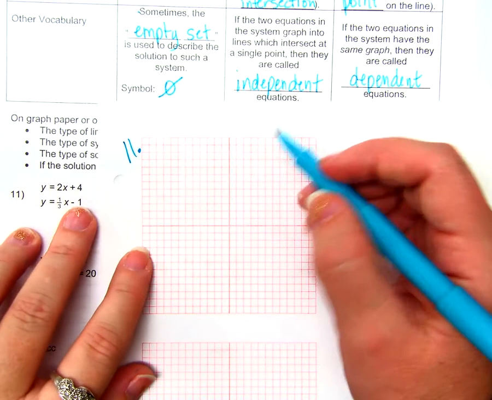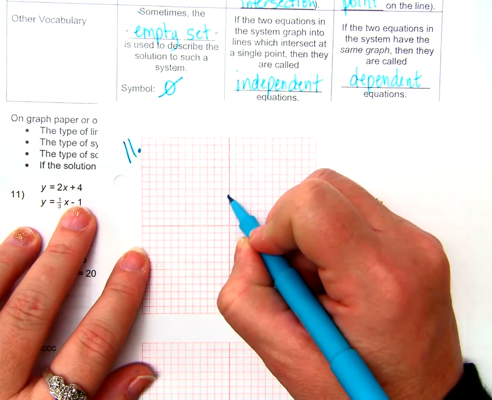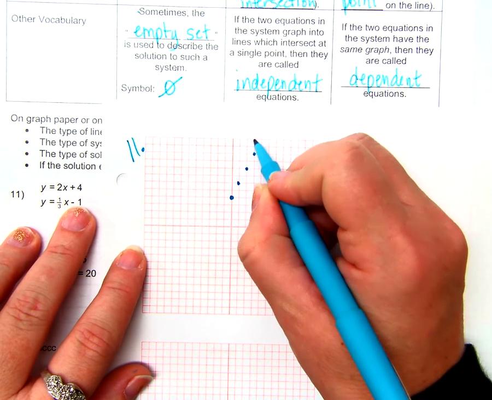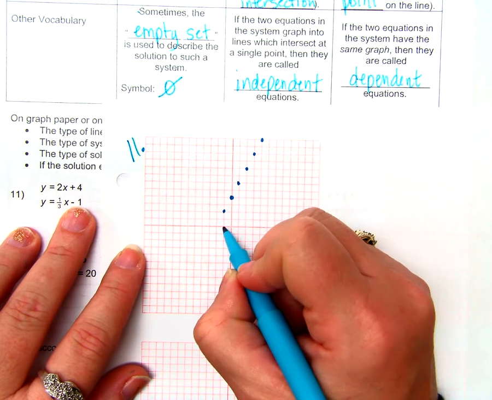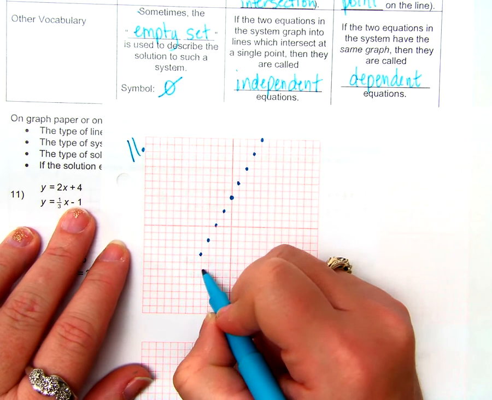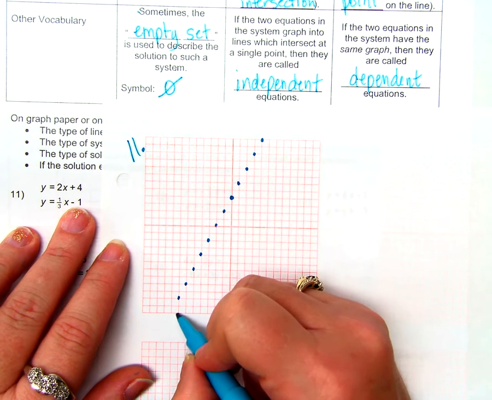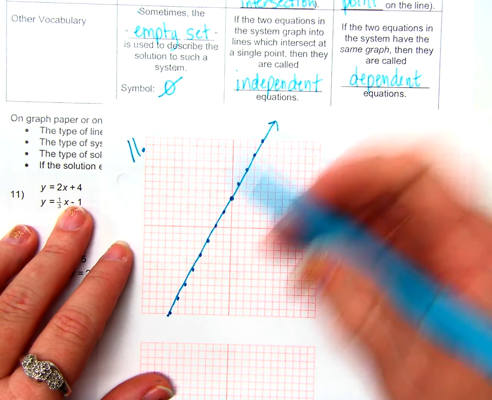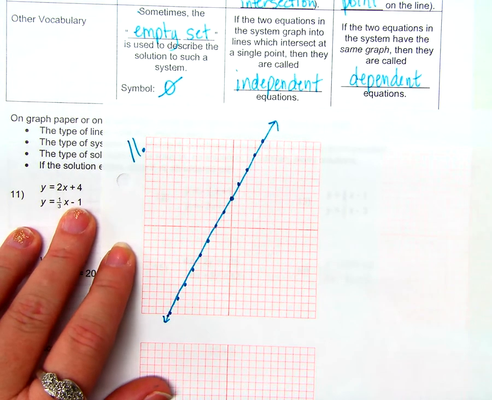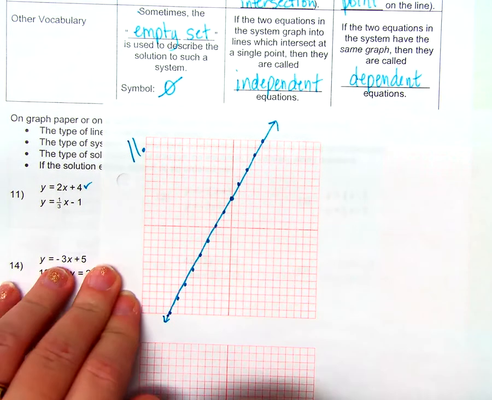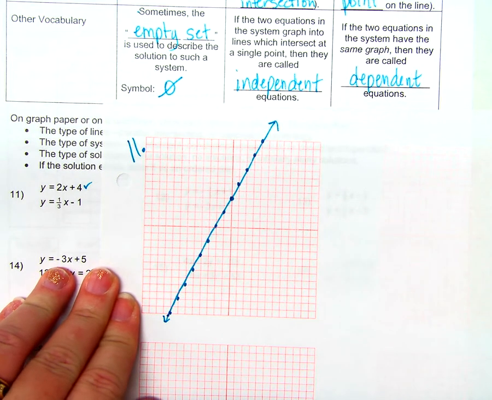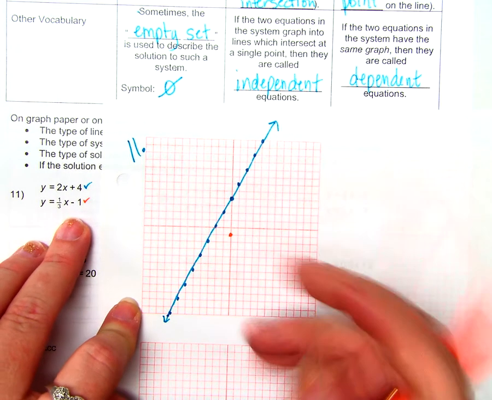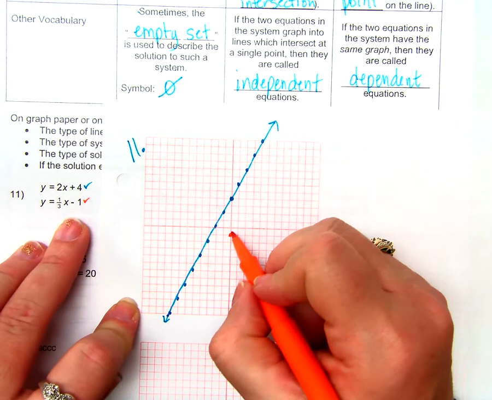Okay, maybe I don't want to zoom out a little bit. So the first line crosses at 4 on the y-axis. Rise 2, run 1. Or fall 2, run backwards 1. Second line, I start down 1 on the y-axis, and then I rise 1, run 3.